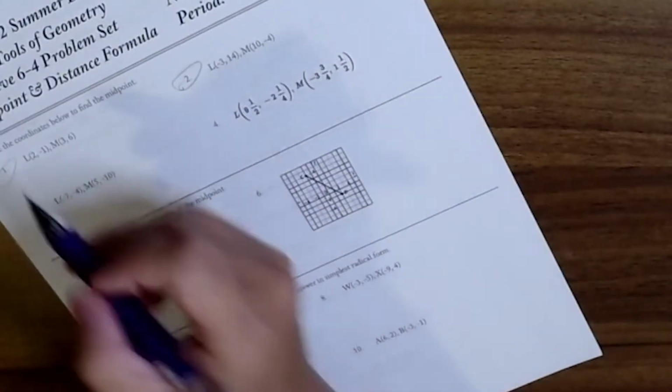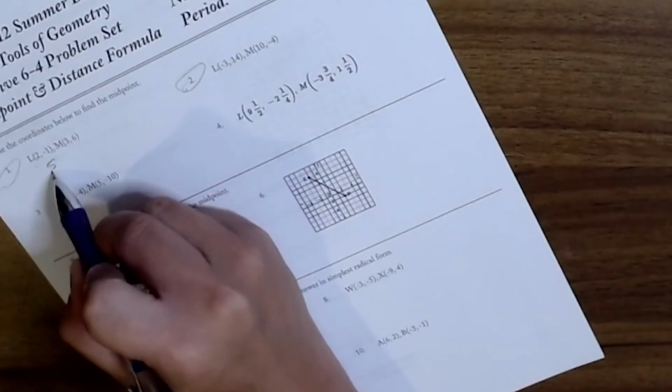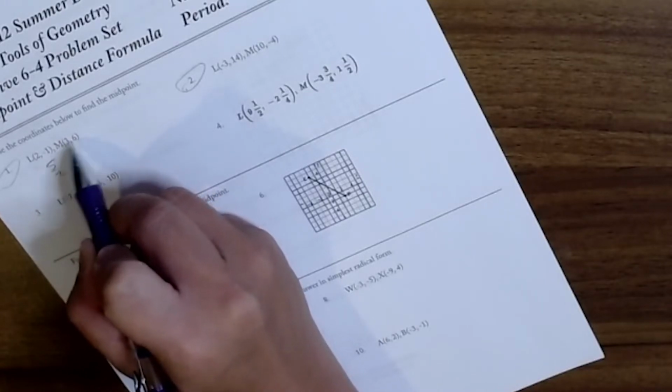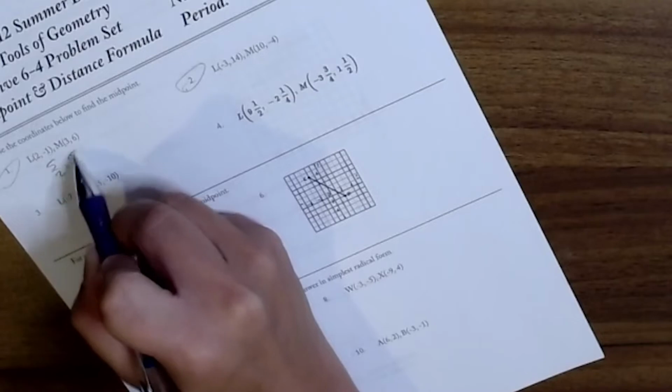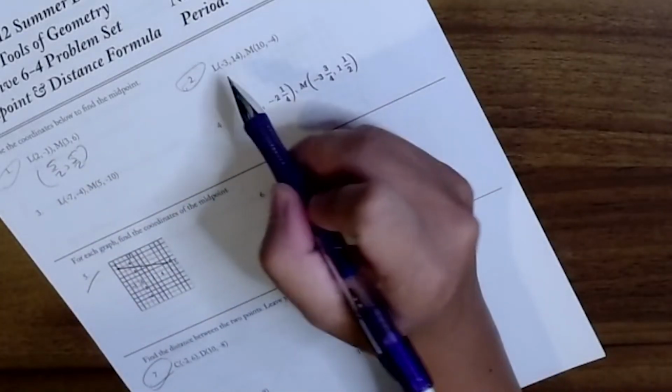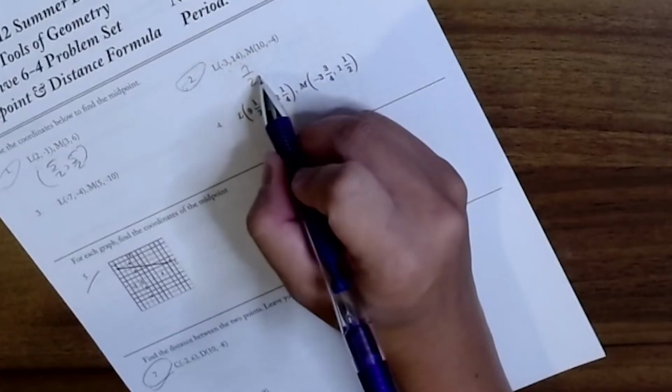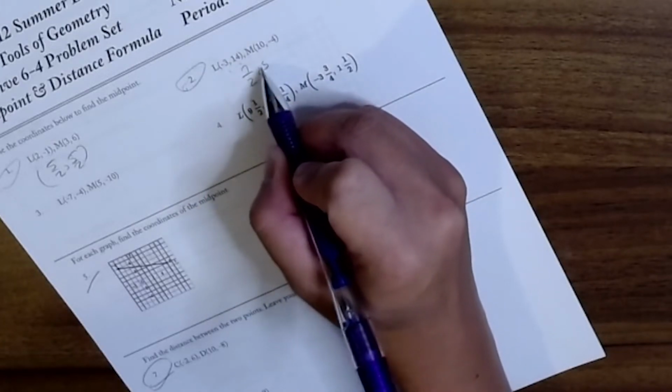Okay, so midpoint, add them together, divide by 2. 6 minus 1 is 5, so this gives me 5 halves. 10 minus 3 is 7, so 7 halves. Negative 4 plus 14 is 10, so 10 halves, which is 5.